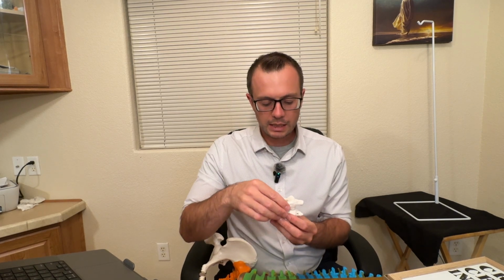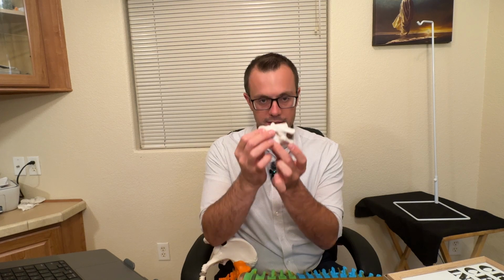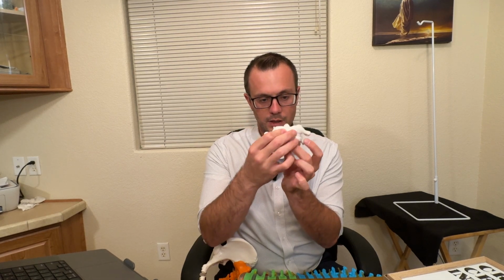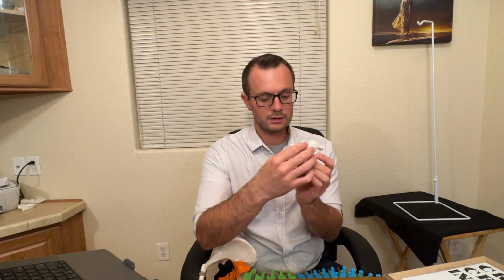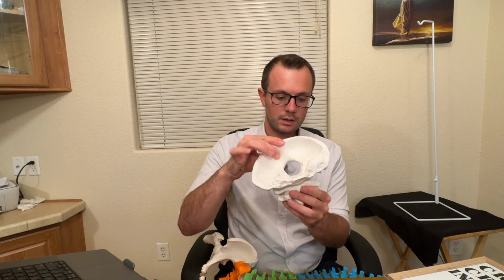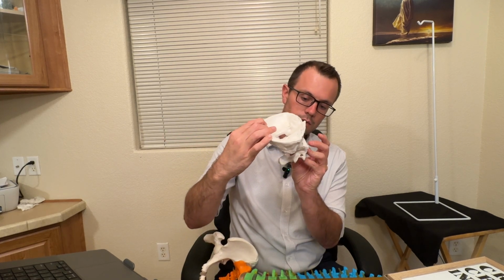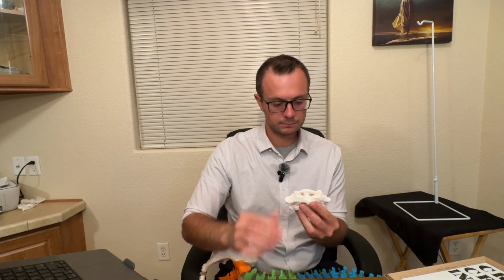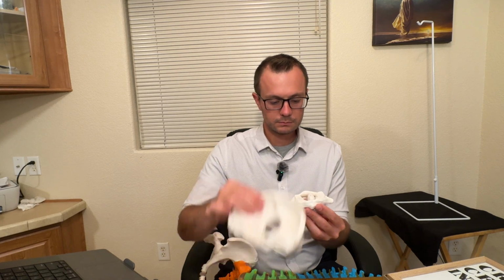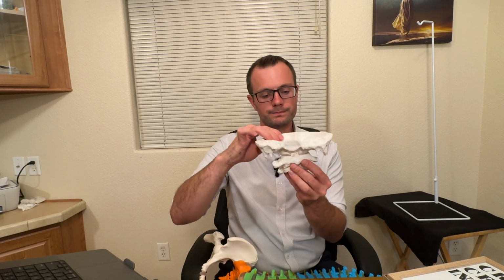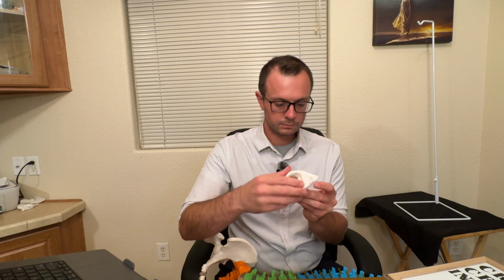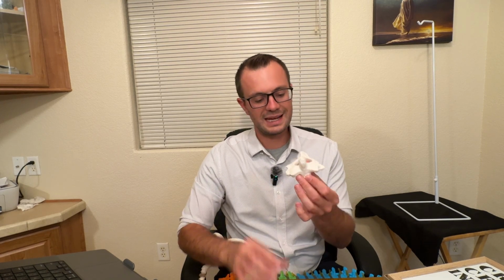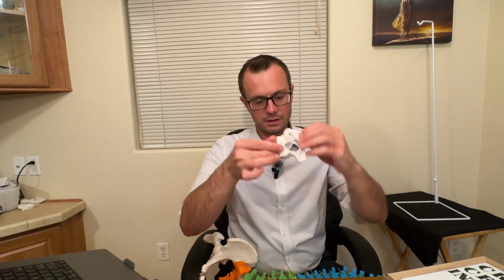And so this complex right here is what allows us to make this movement. The C0, C1 is going to allow us to make that nodding motion. So anyways, you can see how really unique these two vertebrae are.